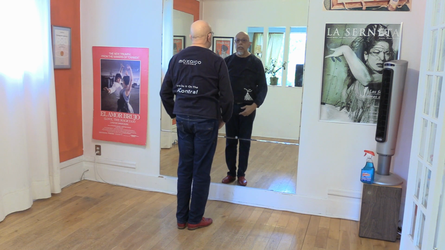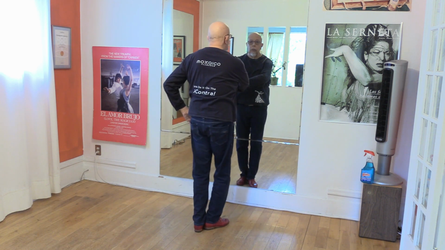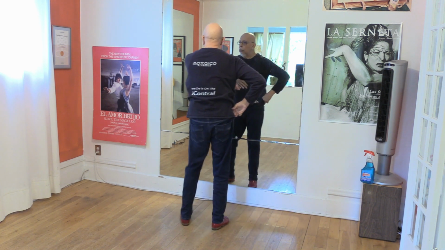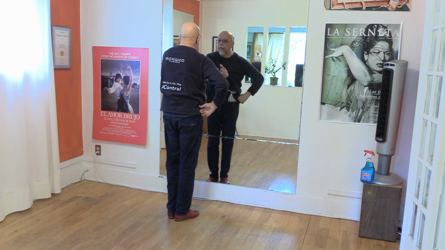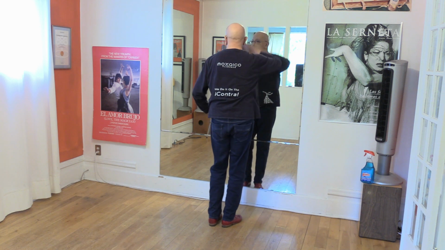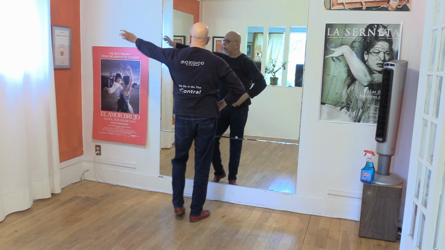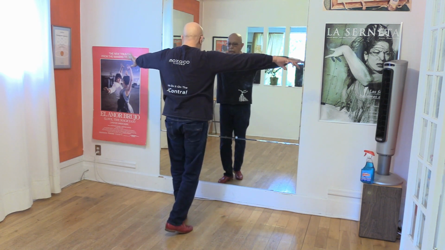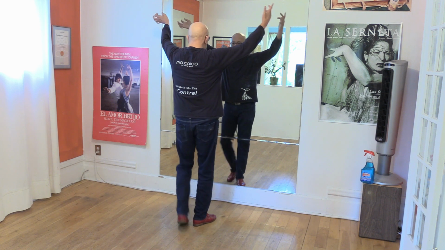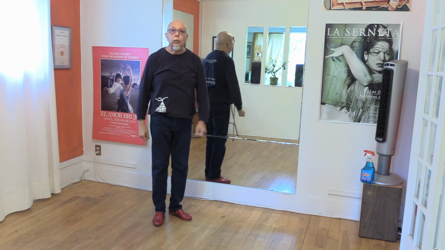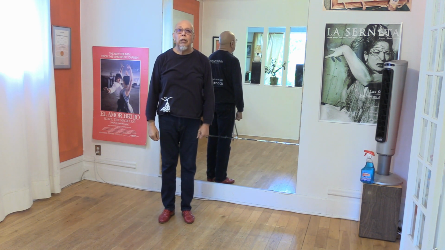I could use lateral marking steps. 1, 2, 3, 4, 5, 6, 7, 8. 1, 2, 3, 4 with different arms. 1, 2, 3, 4, 5, 6, 7, 8. So as you can see, there are countless variations to simple steps like marking steps.